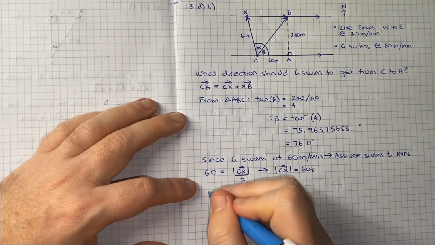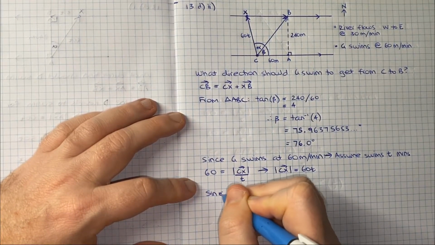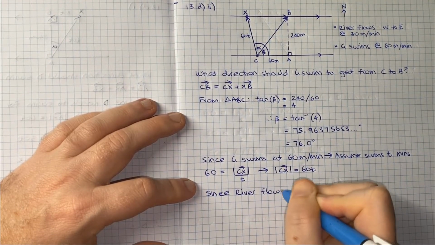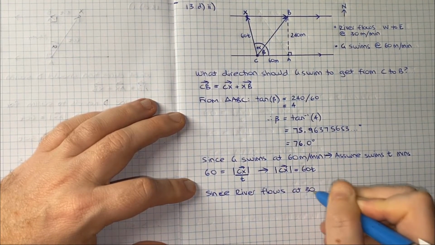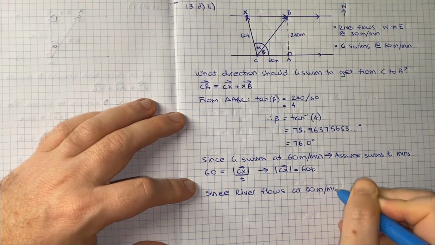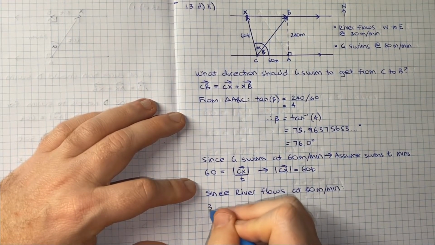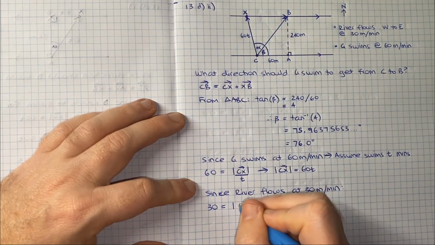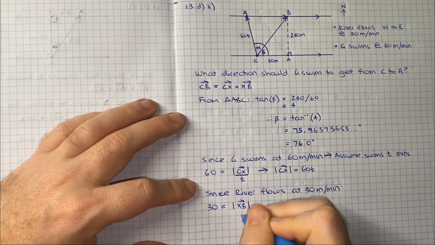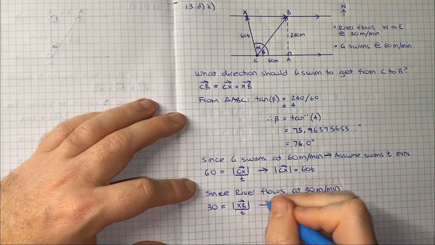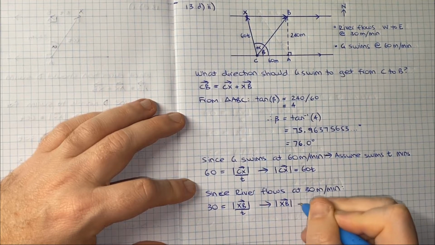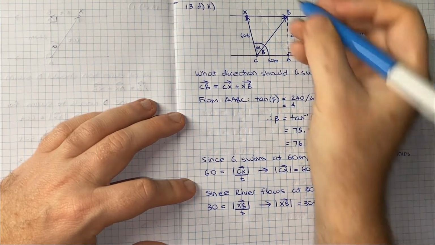And again, since the river flows at 30 meters per minute, we can say that 30 would equal the magnitude of xb vector on t, and so the magnitude of xb vector would be equal to 30t, just like before.